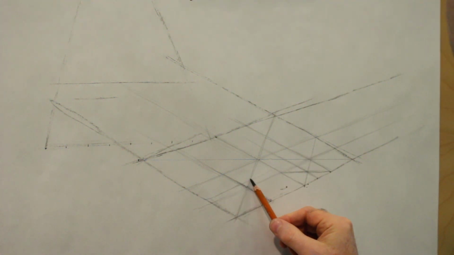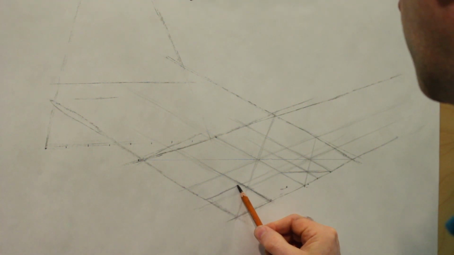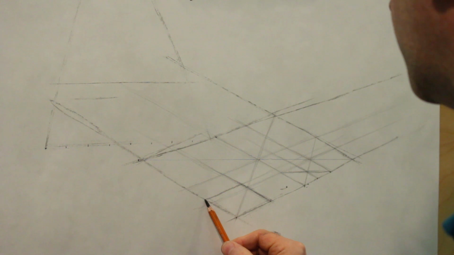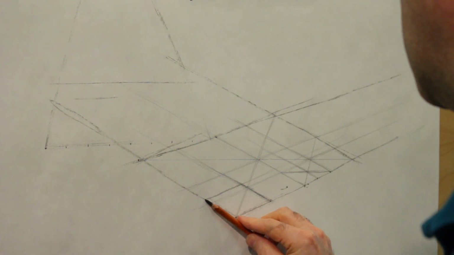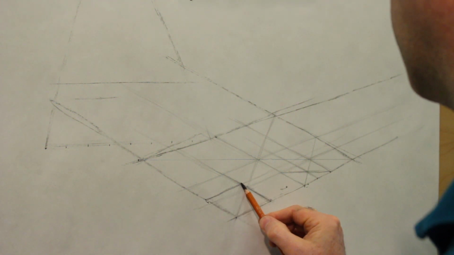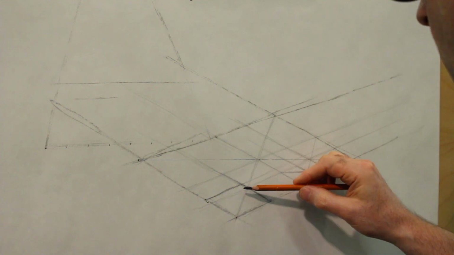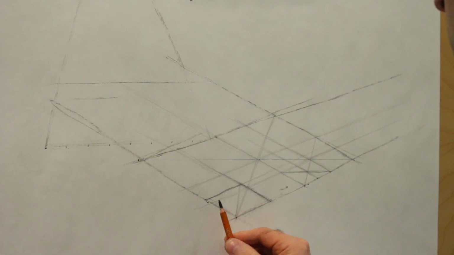Make sure it goes back to the vanishing point. Okay, so from here to here is our new increment. And as long as we have some recession, it's subtle, but it's there. Okay, so now we cut it in half. With the X first.